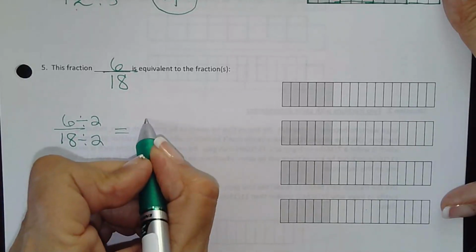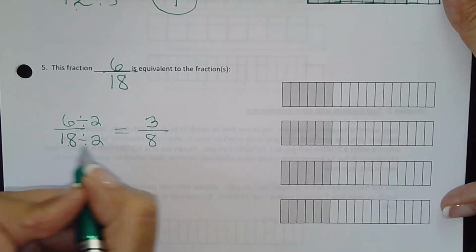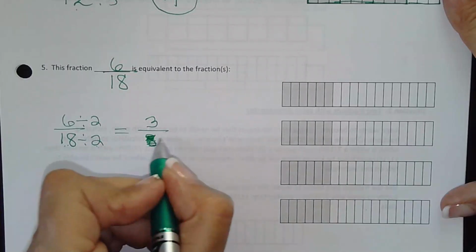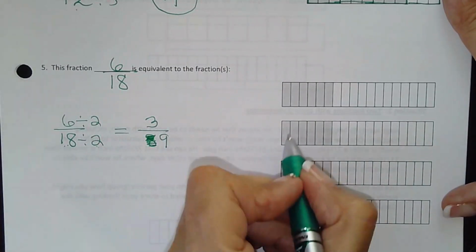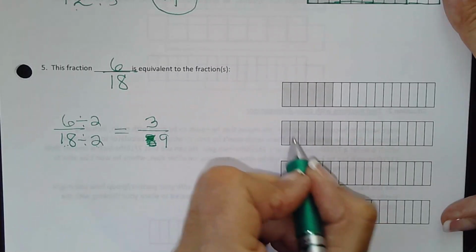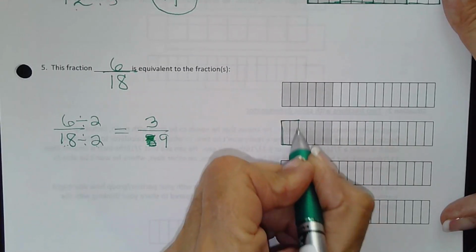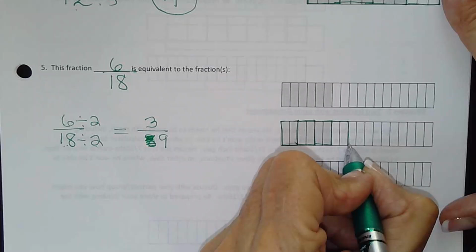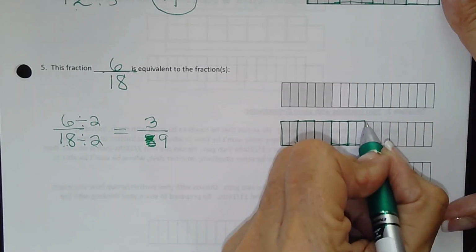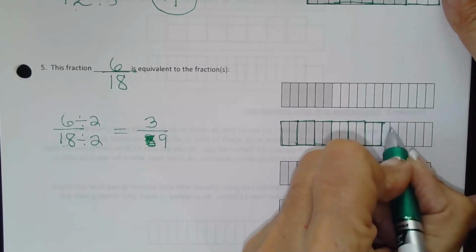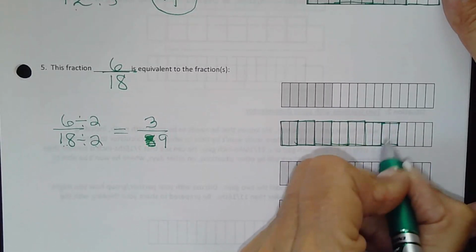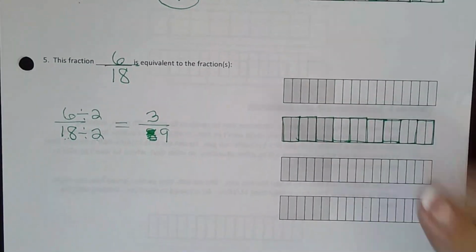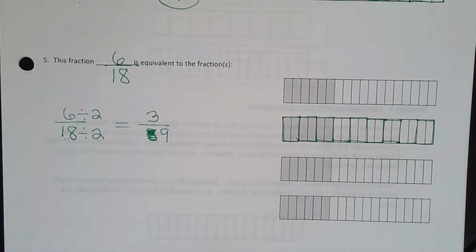6 divided by 2 is 3. 18, oh dear, I don't know why I wrote 8. 18 divided by 2 is 9. So this should also be 3/9. So 1, 2, 3, 4, 5, 6, 7, 8, and 9. So sure enough, that is 3 out of 9 boxes shaded.